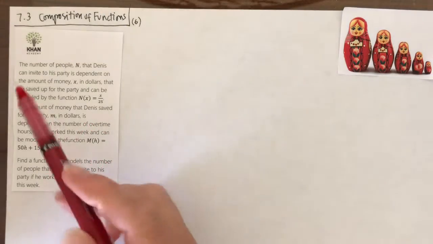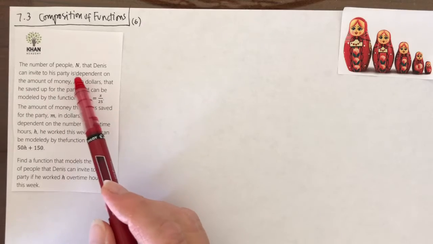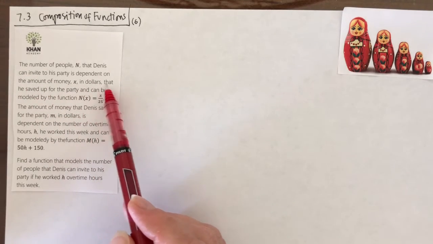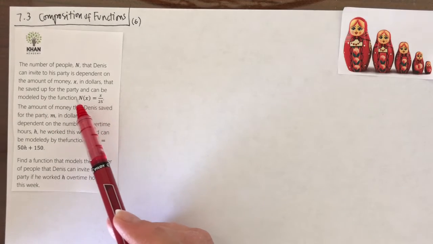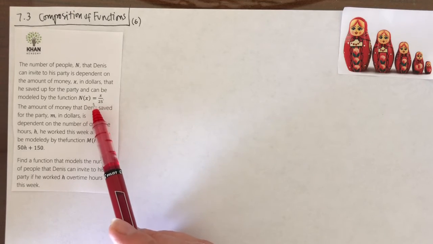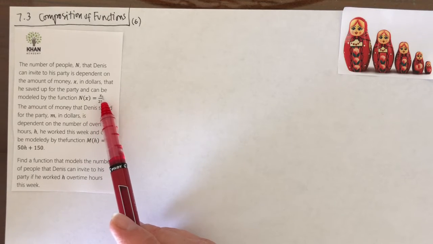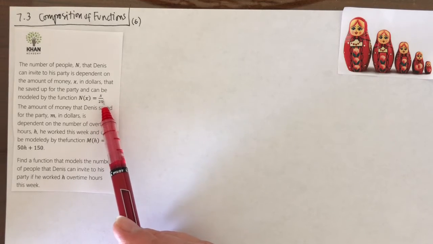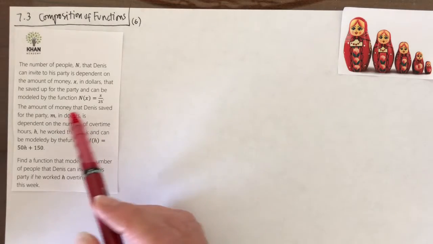Okay, this example comes from Khan Academy. The number of people n that Dennis can invite to his party is dependent on the amount of money x in dollars that he saved up for the party and can be modeled by the function n of x equals x over 25. Okay, so just thinking about this, if he had $50, that would mean he could invite 2 people to his party. If he had $100, he could invite 4 people. If he had $200, he could invite 8 people. All right, so that gives me a kind of feel for that function.